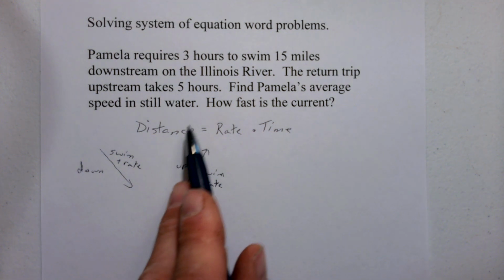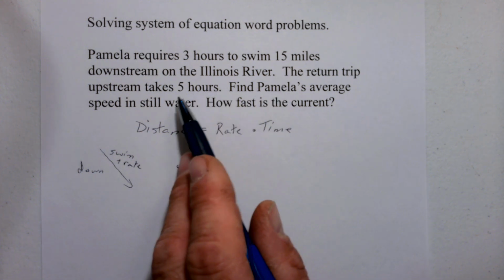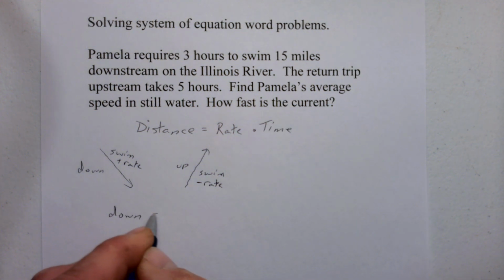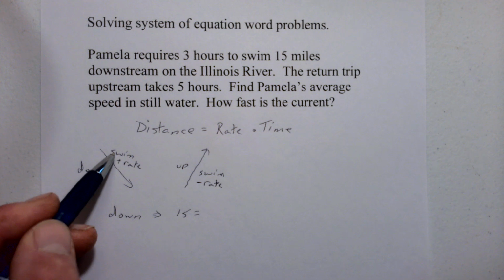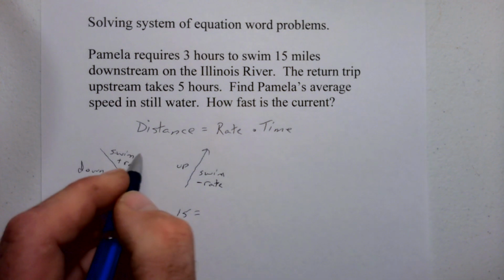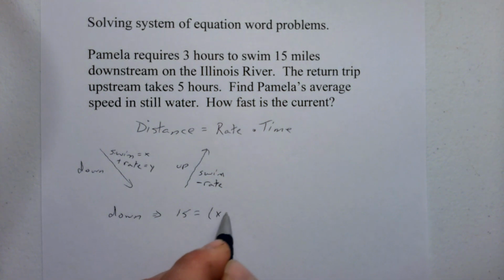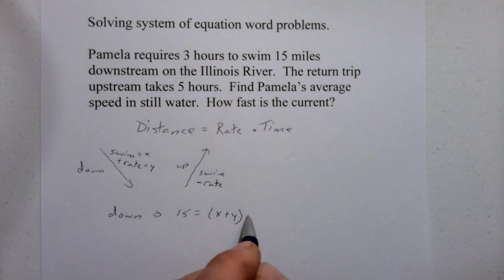So for my distance, I know I'm going 15 miles downstream and I'm returning upstream that same 15 miles. So I can go ahead and set up my downstream equation. I have 15 miles is going to equal my rate. We've talked about this. I have my swim rate plus my rate of the current. So I'm going to let my swimmer be x and my current of the water be y. So here I have x plus y. And it took me 3 hours to complete that trip. So I know that 15 is going to equal x plus y, times 3.